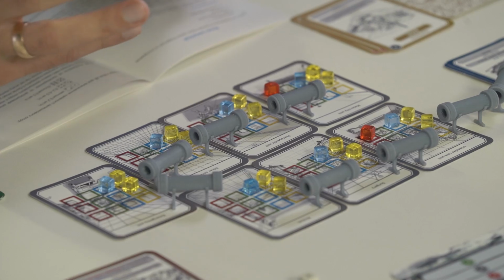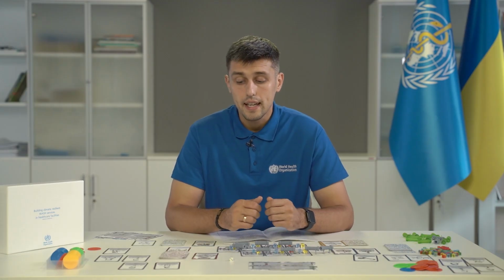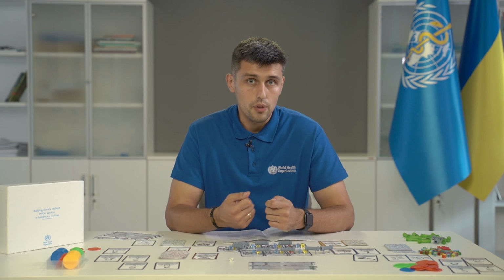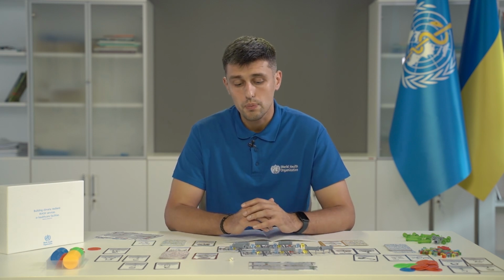But also you can use it as a part of the training on WASH services implementation in the healthcare facilities. Then you might want to ask more questions to participants and then give them cards only upon the detailed request how they would like to improve WASH services.